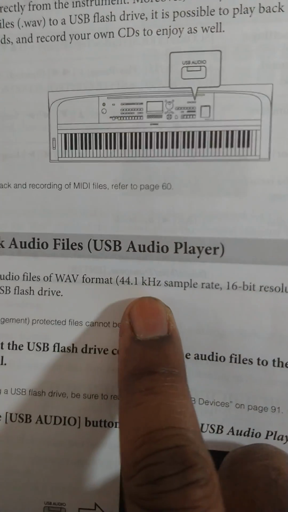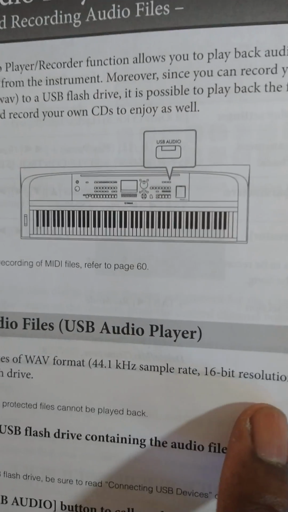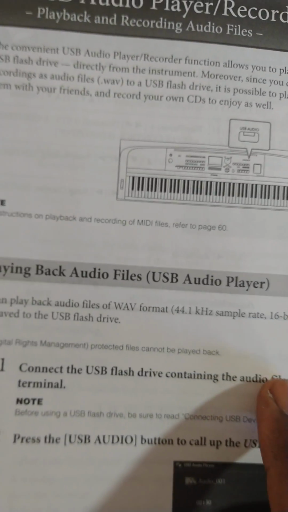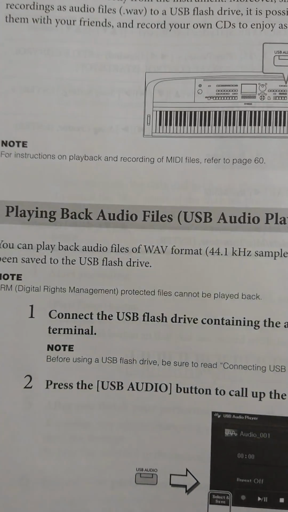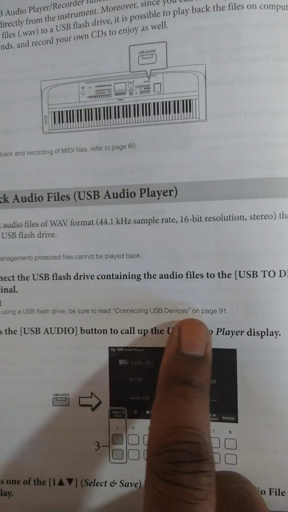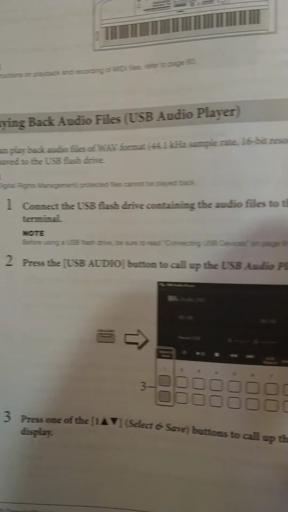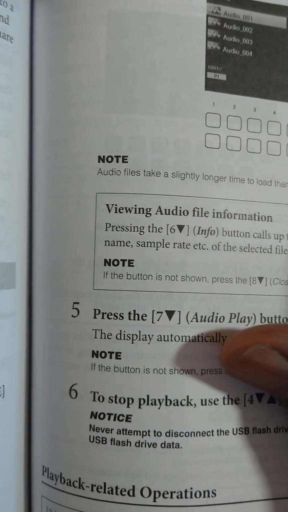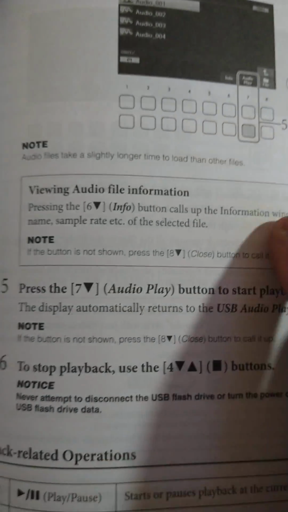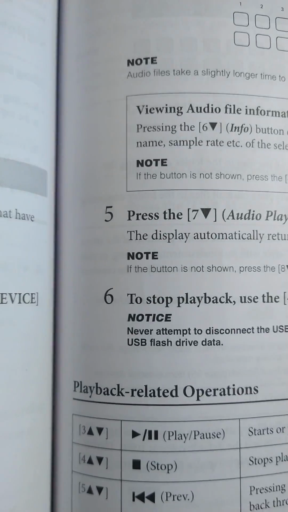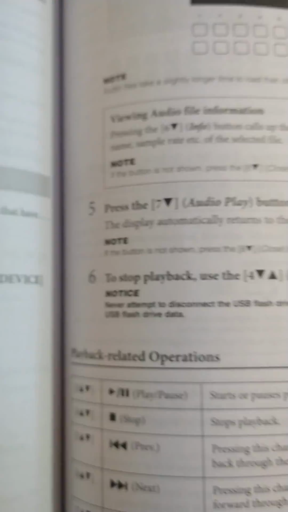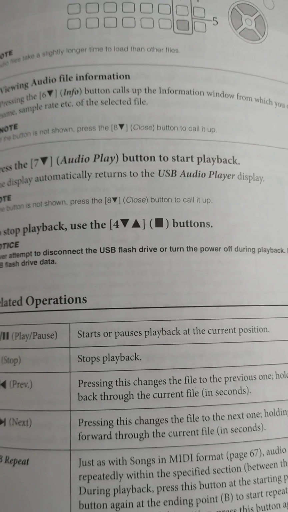It says 44.1 kilohertz sample rate, 16-bit resolution stereo that have been saved to the USB flash drive. Just as I showed you, connect the USB flash drive, press the USB audio button, press 1 up or down, select the desired file by using the cursor buttons, and boom, that's it. Page 72, 73. Let me know if you had fun with this, if it worked.